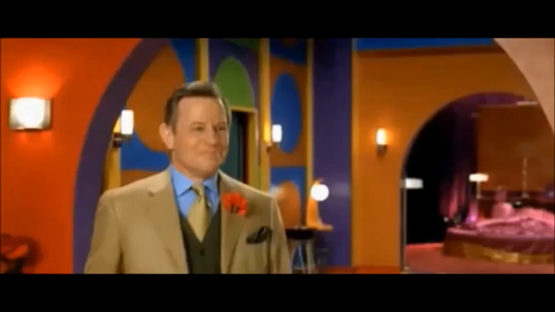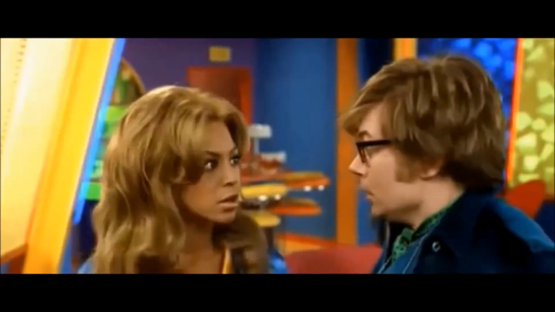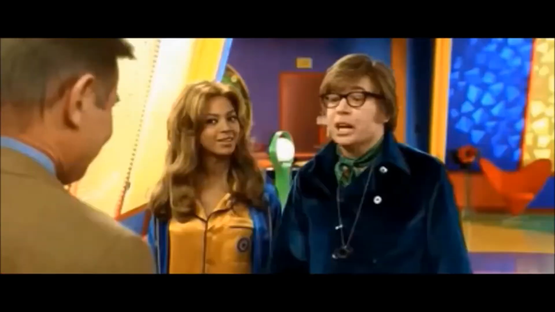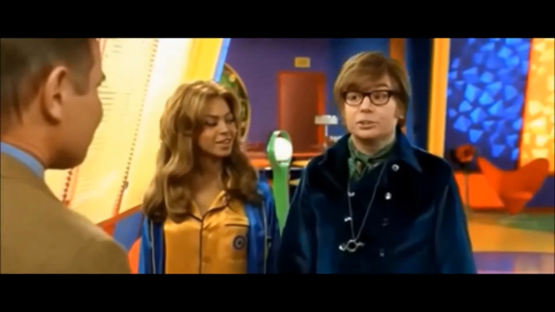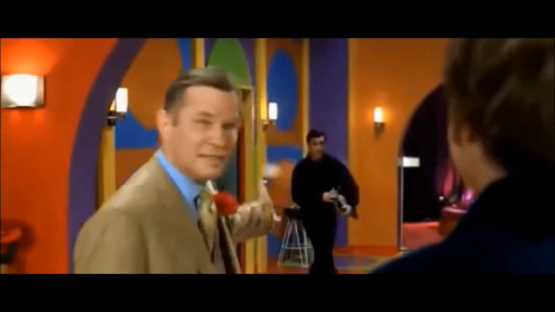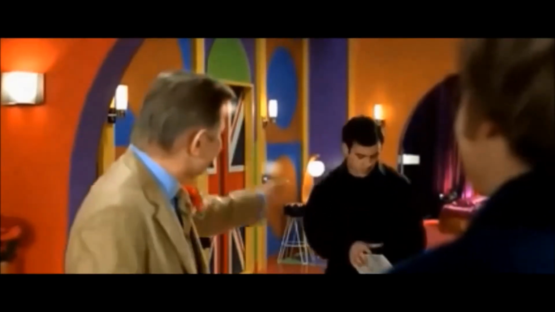Oh, Basil, what's happening, baby? A lot is happening, Foxy. Dr. Evil has escaped. The good news is that one of our agents has managed to infiltrate Dr. Evil's organization. Excellent, Basil. We've been trying for years to get a mole inside Dr. Evil's lair. We now have that mole. Yes. Ah, and here he is.